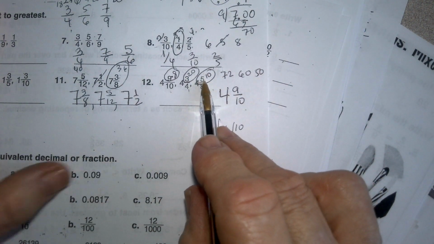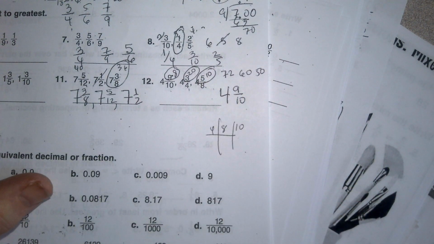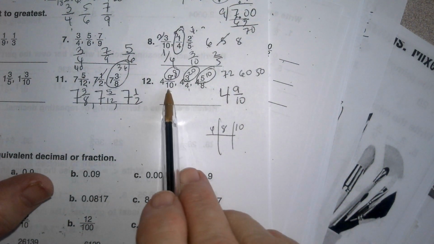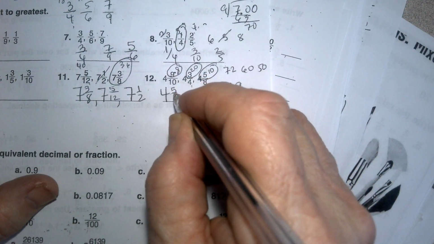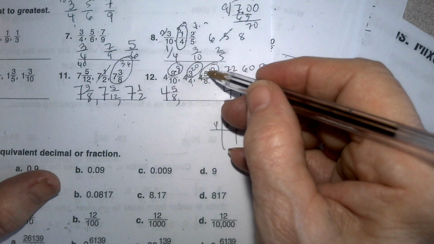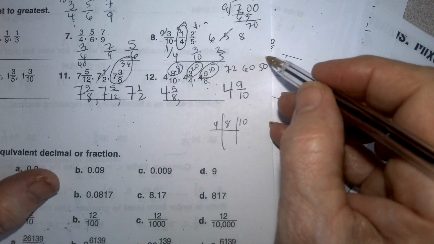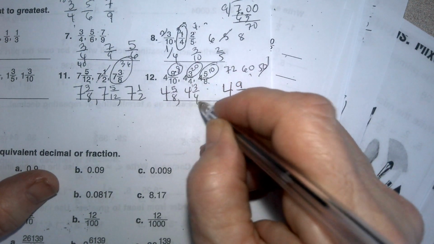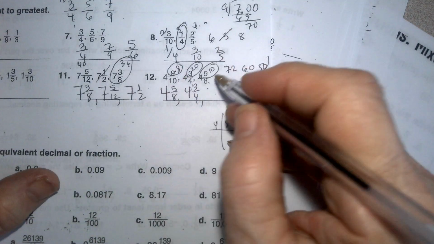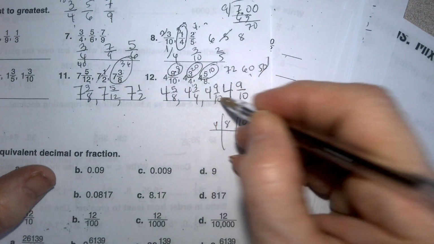4 and 5/8. So again, it didn't matter if you used a 40 or an 80, just something all of them will go into. So it's 4 and 5/8. And when all else fails, you can divide and get a decimal. And so we're done with that one. The next one has to be the 60, 4 and 3/4. And the next one is 4 and 9/10.